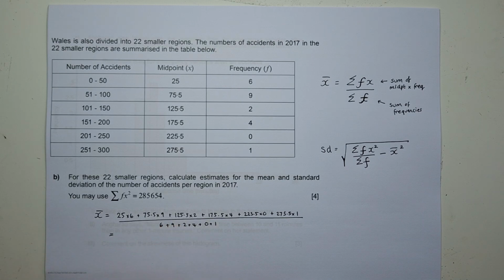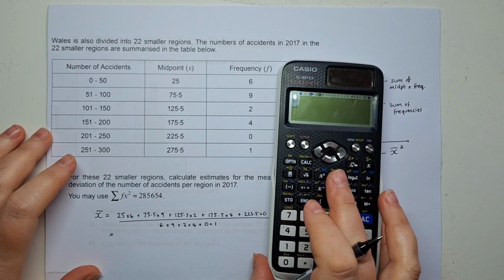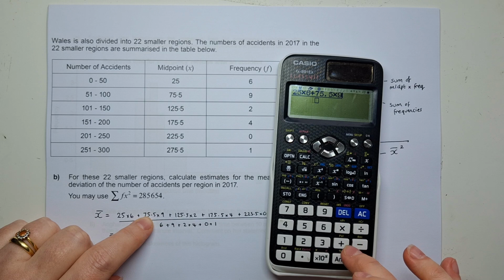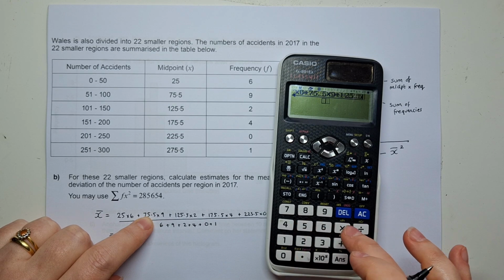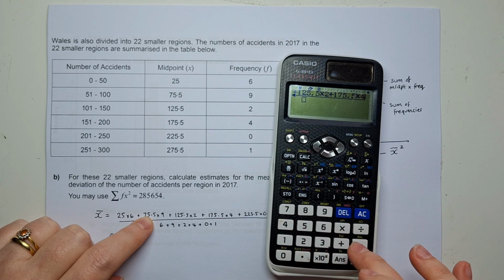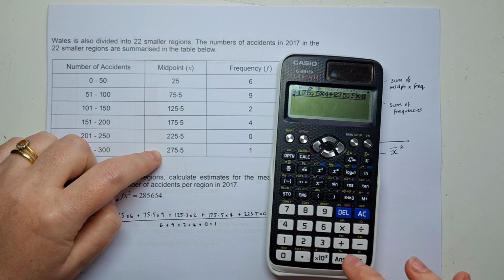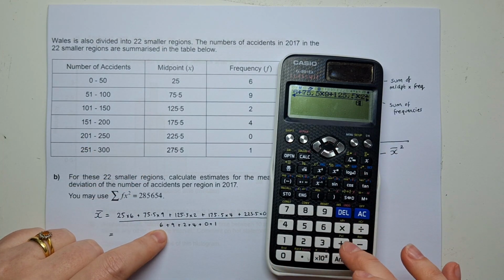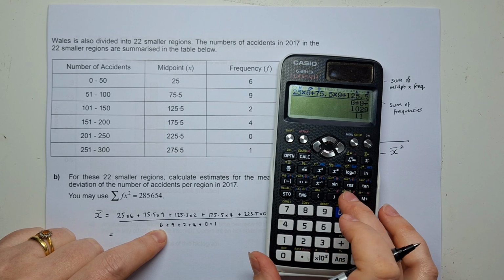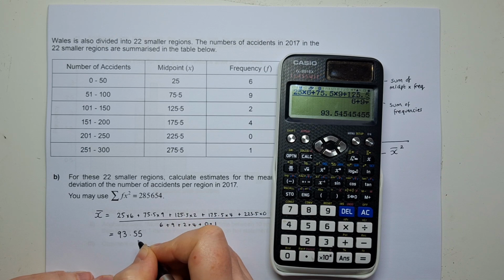Okay, so if we work that out very carefully, 25 times 6 plus 75.5 times 9 plus 125.5 times 2 plus 175.5 times 4 plus, that one's going to be a 0, 275.5 times 1 over 6 plus 9 plus 2 plus 4 plus 0 plus 1. And that gives me, as an average, 93.55. Okay.